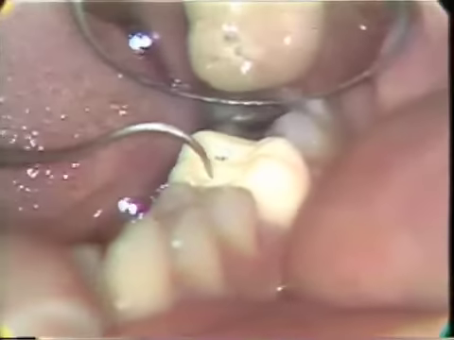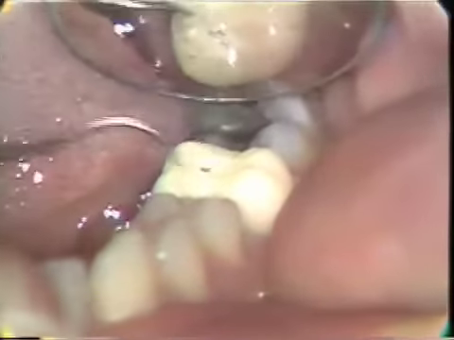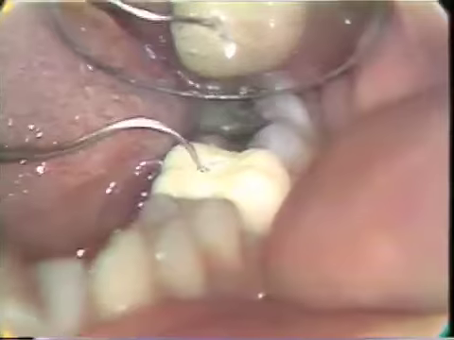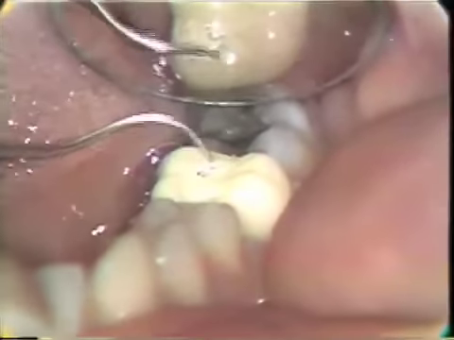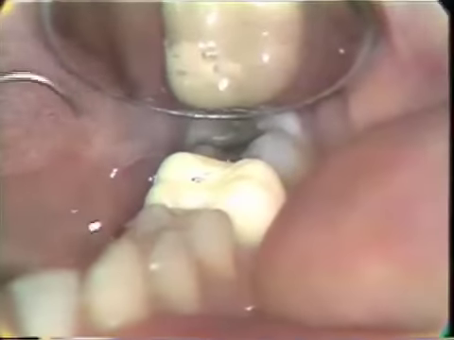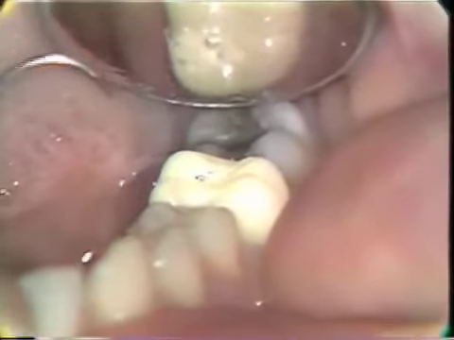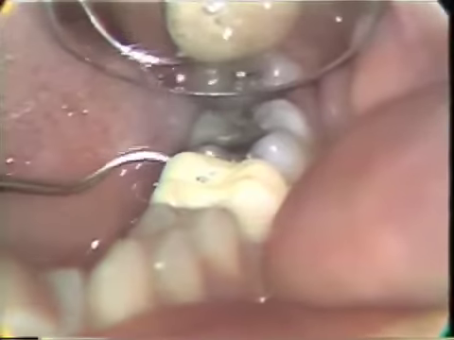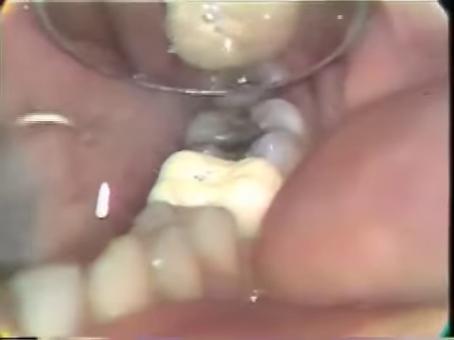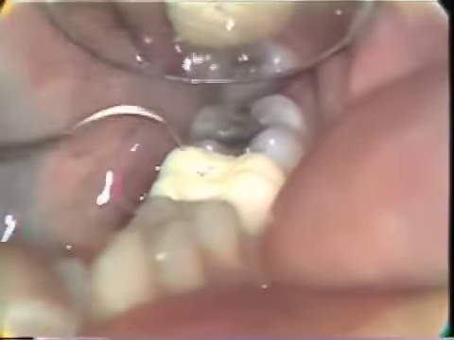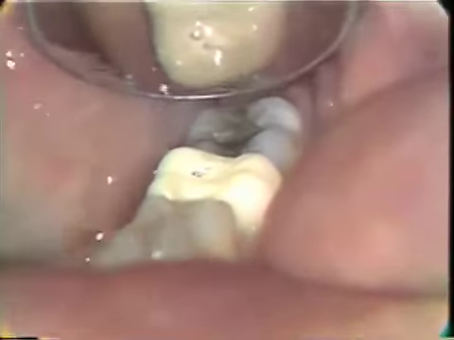This is a porcelain on gold crown where there has been some loss of porcelain here on the occlusal. It was probably removed during the adjustments for occlusion. That would be a very difficult excess to remove and probably practically impossible.